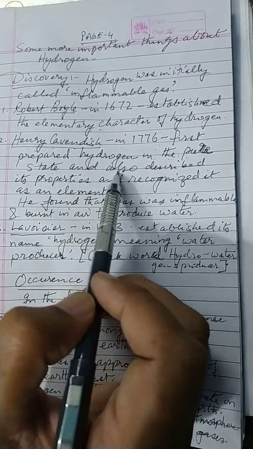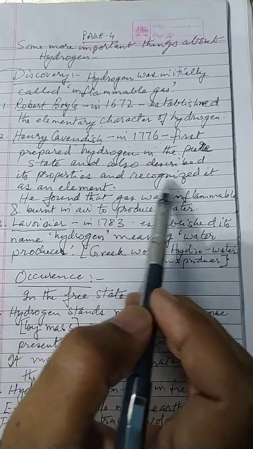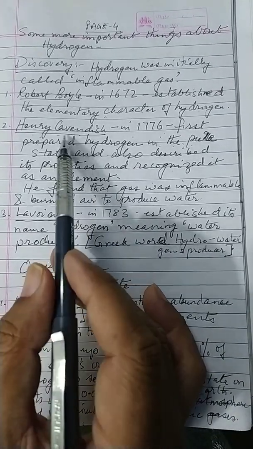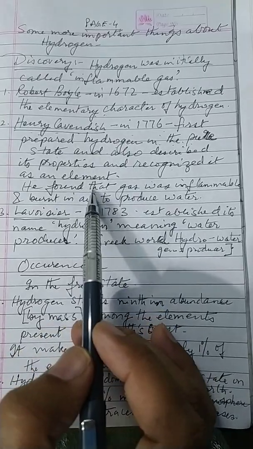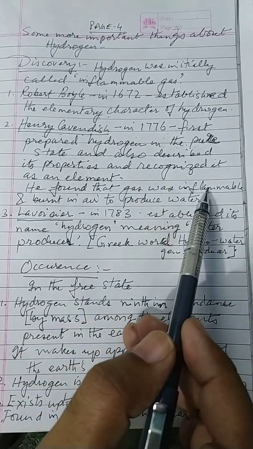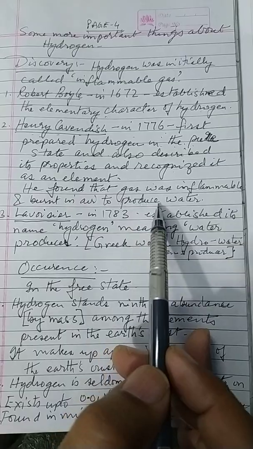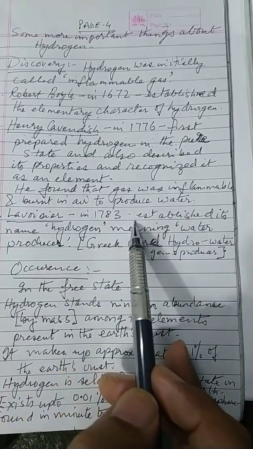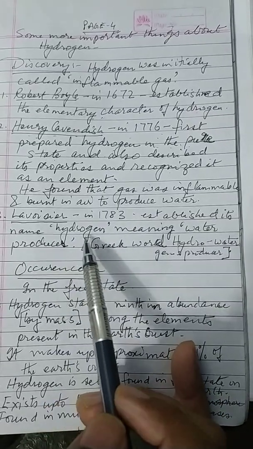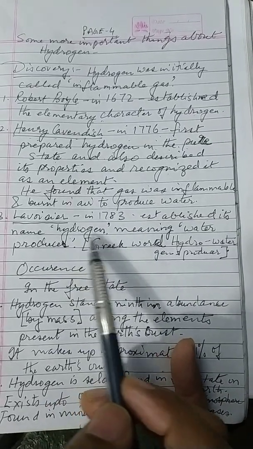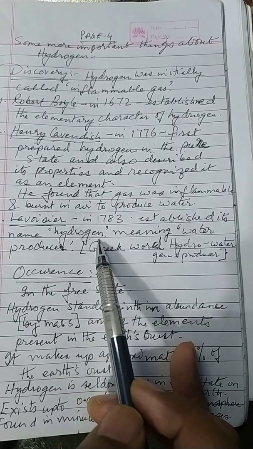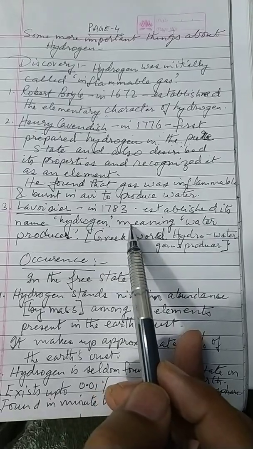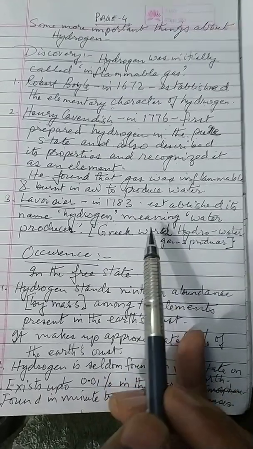He formed hydrogen and also described its properties and recognized it as an element. This was Henry Cavendish, children. Then he found that the gas was inflammable and burnt in air to produce water. Lavoisier was another scientist. In 1783 he established the name hydrogen, where hydro means water and gen means producing. So hydrogen, we very well know, combines with oxygen to produce water.